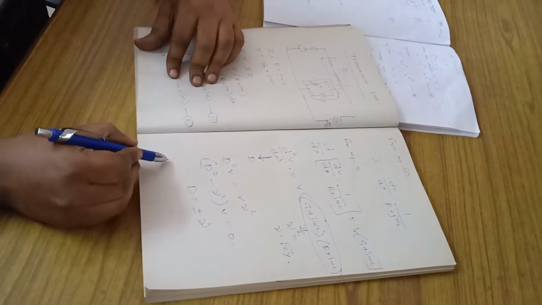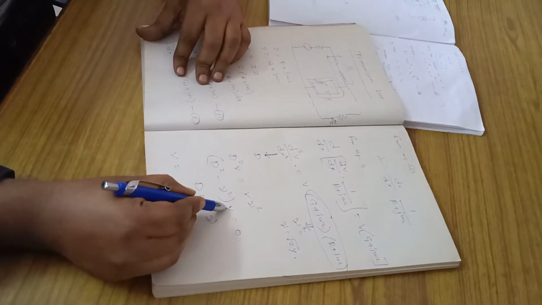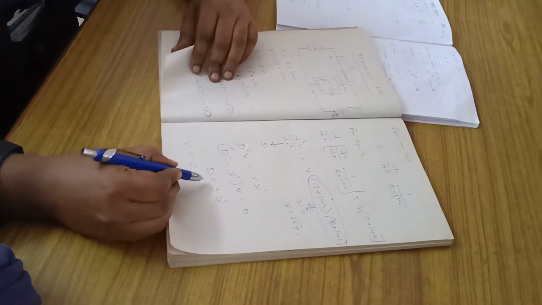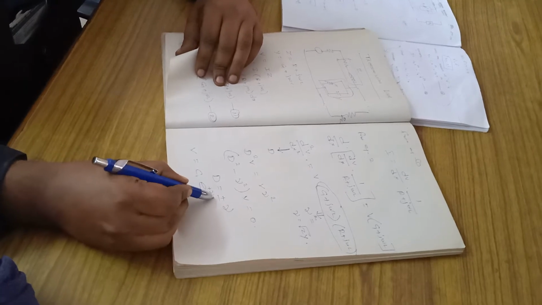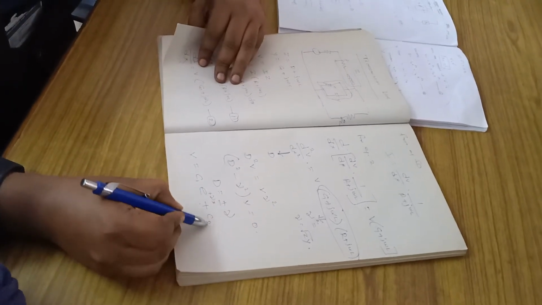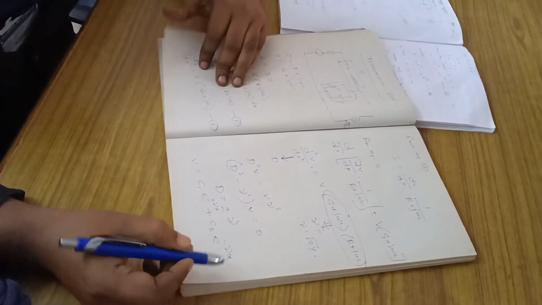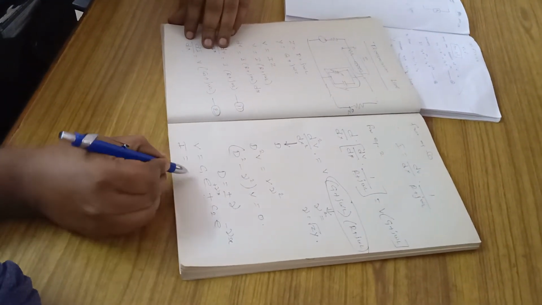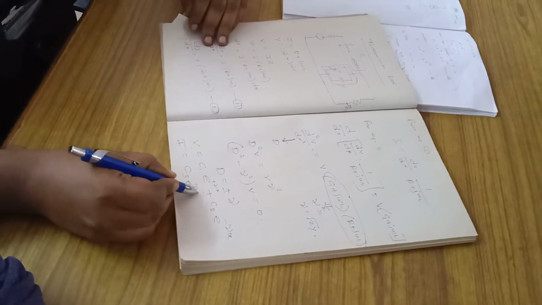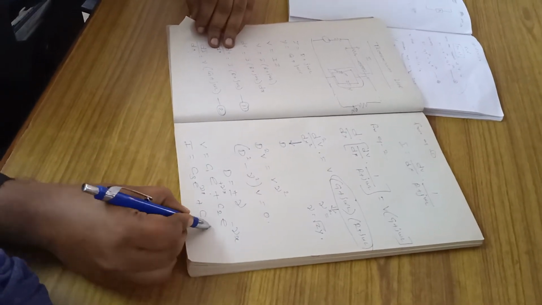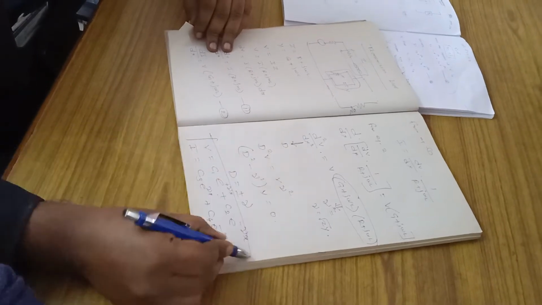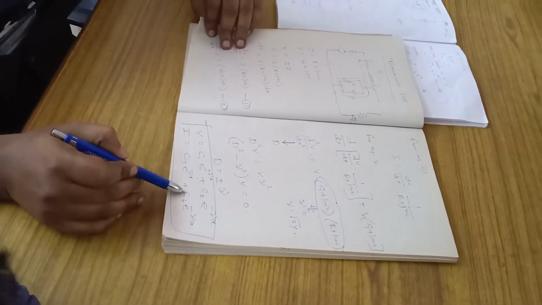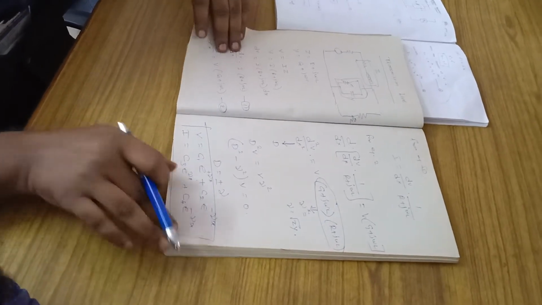So the solution is V equals C1 e power gamma x plus C2 e power minus gamma x, with two different roots, plus gamma and minus gamma. In the same way, we derive the equation for the current: I equals C3 e power gamma x plus C4 e power minus gamma x. This is the equation. C1, C2, C3, C4 are constants, and we have to find all these values.